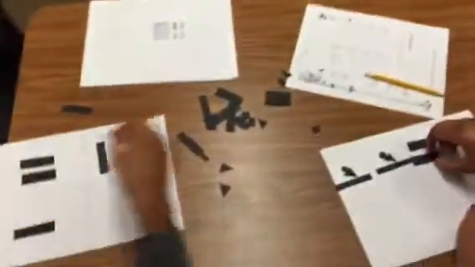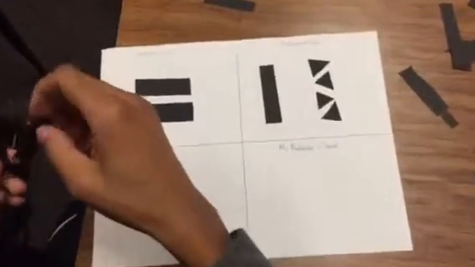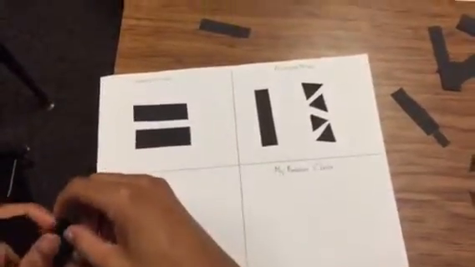Should be another square. So that might be a little bit closer. So you can have a triangle, but you still need to have another triangle. There you go.